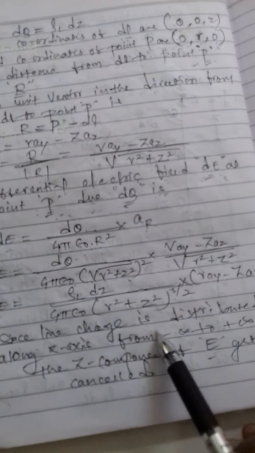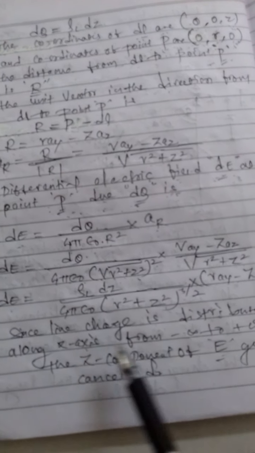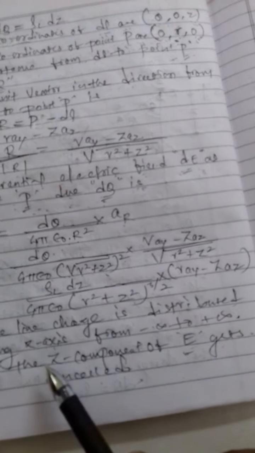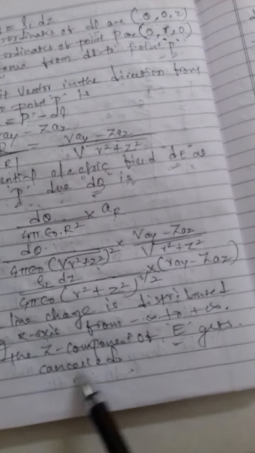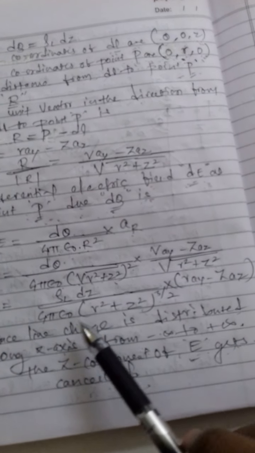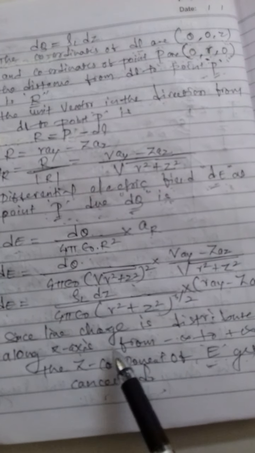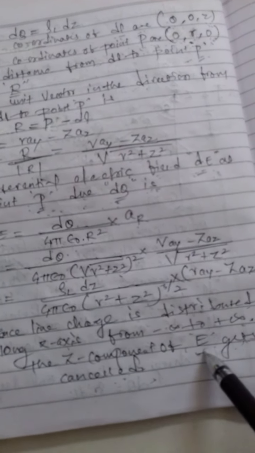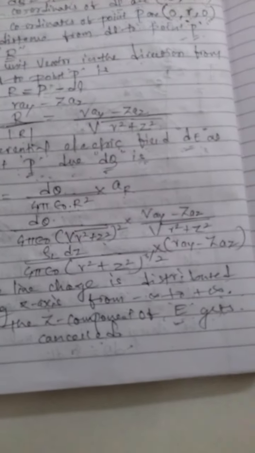Since the line charge is distributed along the z axis from minus infinity to plus infinity, the z component of E gets cancelled. The z component of the electric field along the z axis is cancelled because the line charge is distributed from minus infinity to plus infinity along the z axis, so the electric field intensity along the positive z direction and along the negative z direction are both equal.